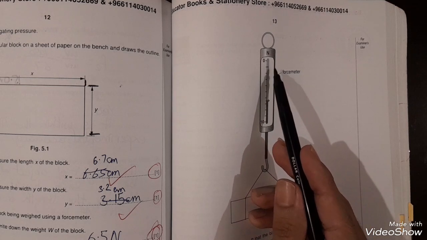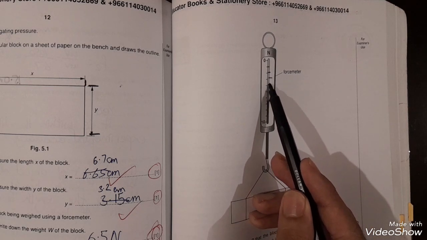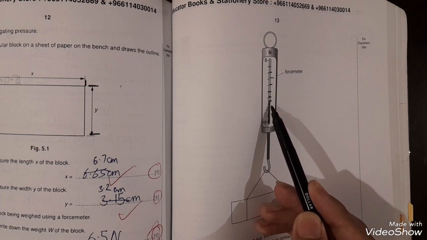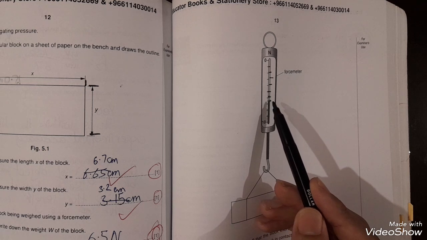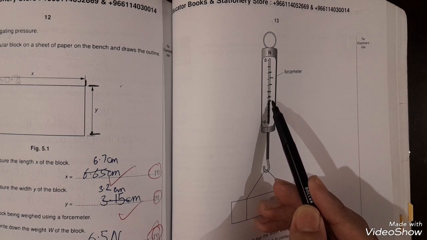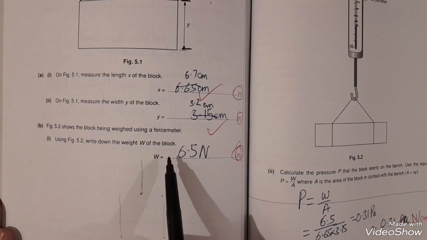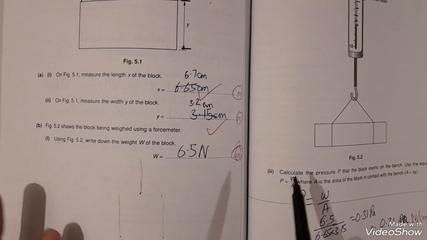So 1, 2, 3, 4, 5, 6, and then between 6 and 7, it's halfway, so this will be considered 6.5 Newton. So the weight will be 6.5 newtons.